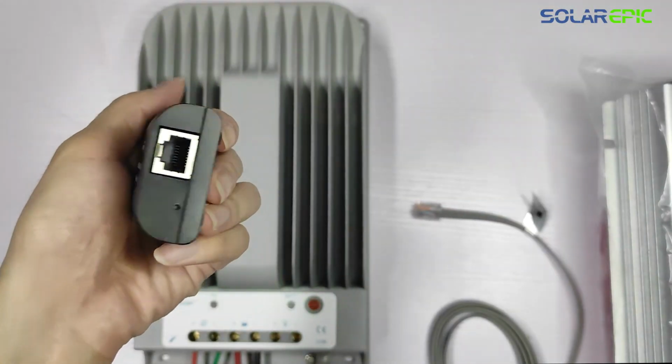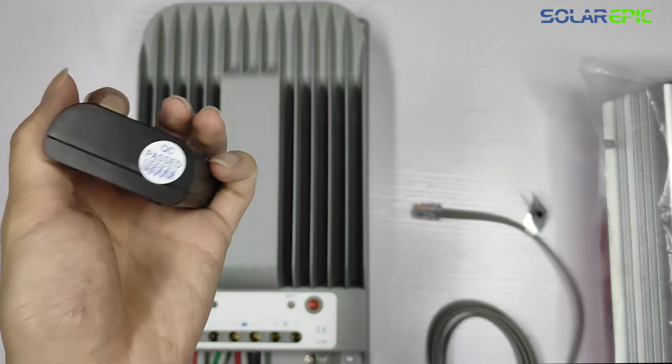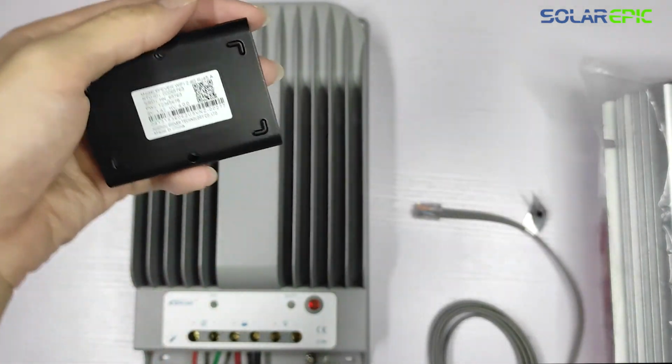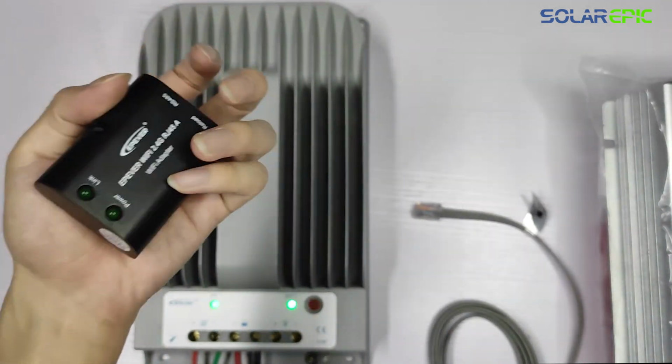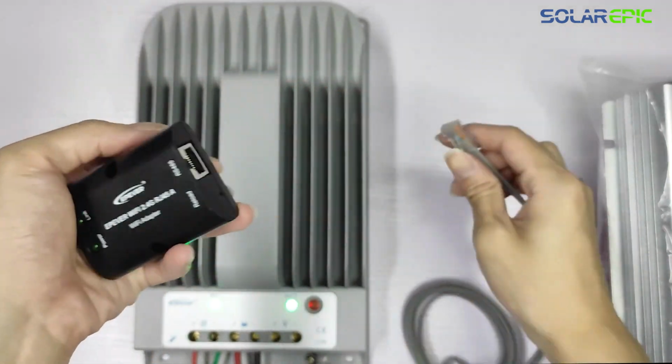Hi guys, I'm going to show you a video about how users can remotely monitor the connected devices and program parameters via the EPEVER server, mobile app, or the large screen.